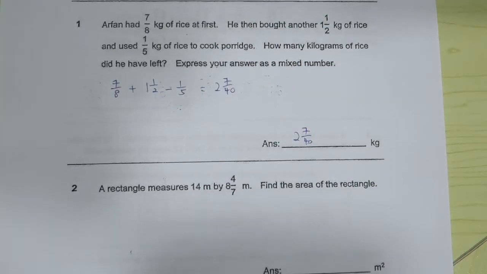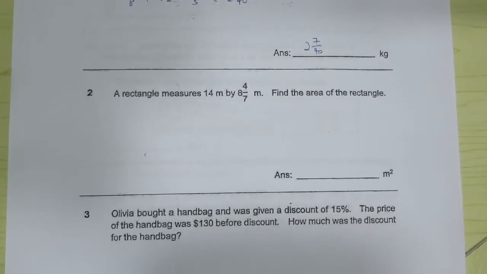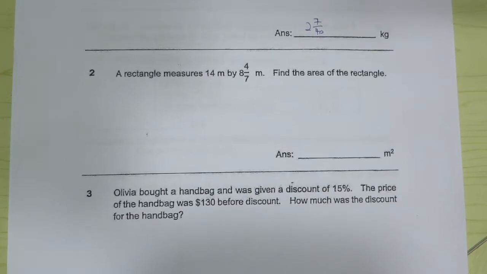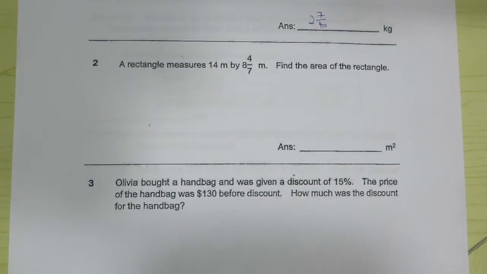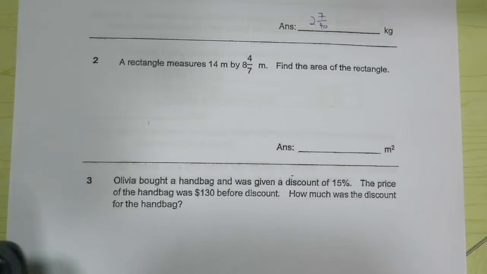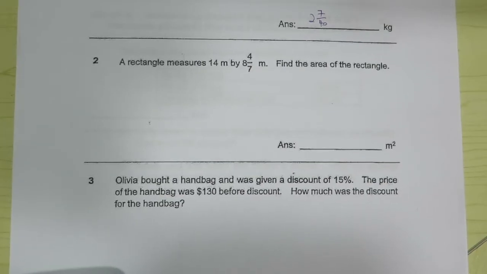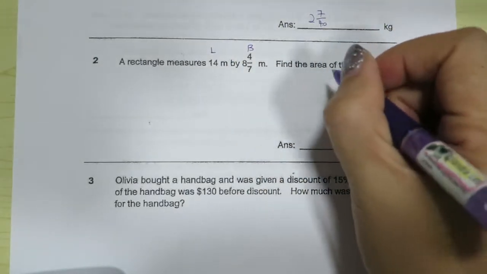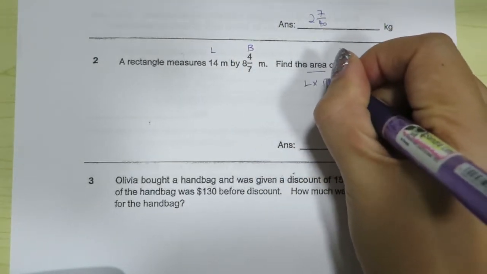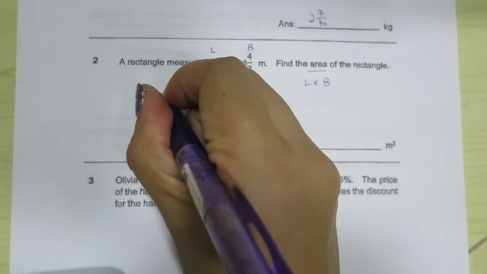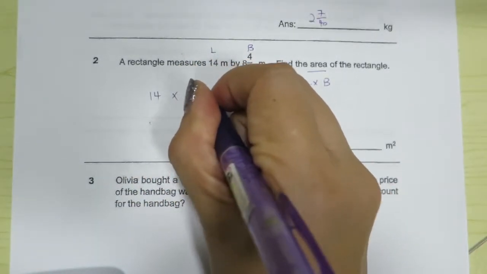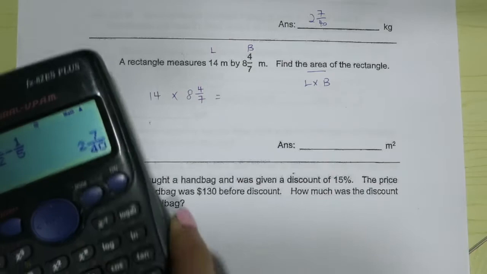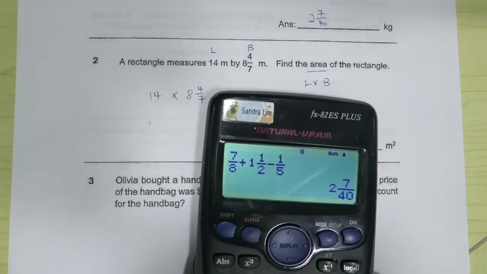Next, question 2. A rectangle measures 14 by 8 and 4/7. Now when the question tells us that 14 by 8 and 4/7, they're trying to tell us that this is the length and this is the breadth. Okay, so if we want to find area, it is equal to length times breadth. We simply take 14 times 8 and 4 out of 7. So again, let's just put it into the calculator.